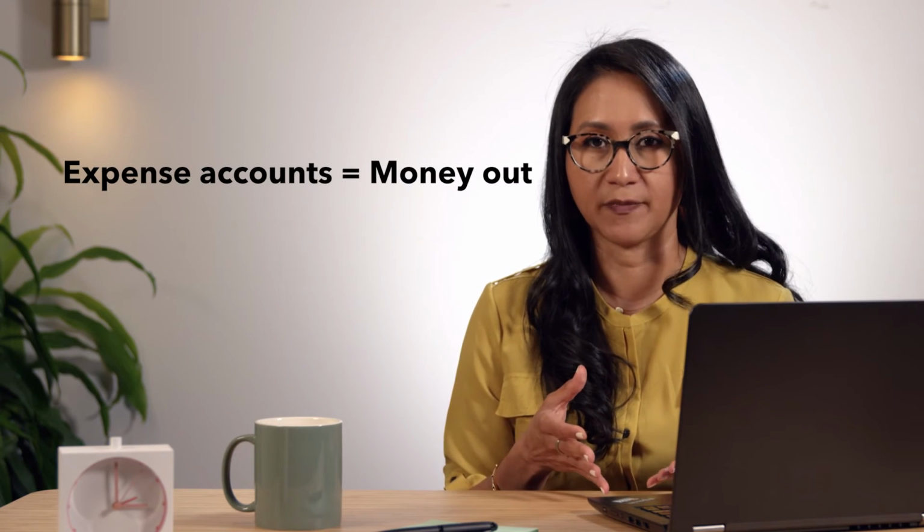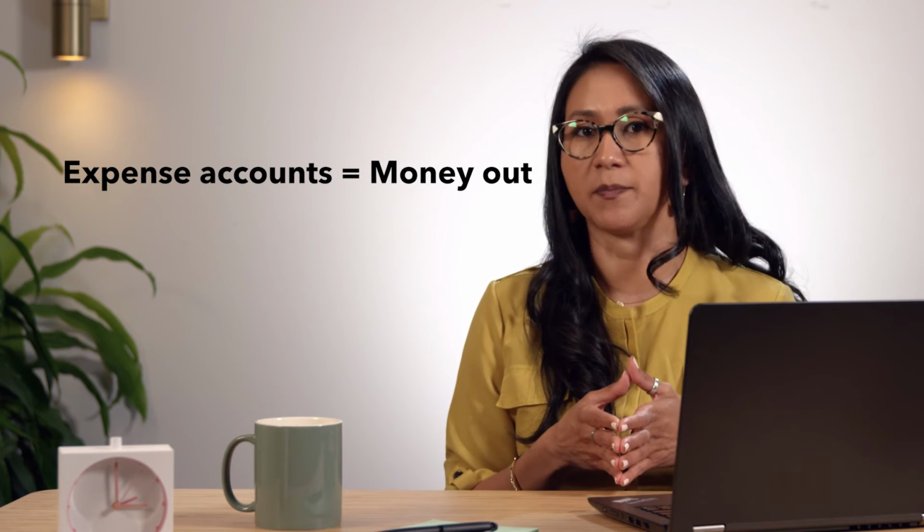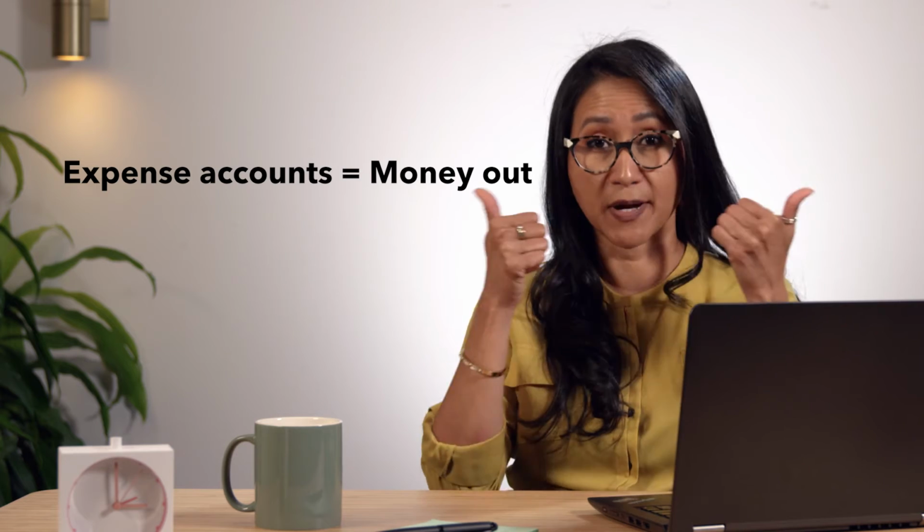And finally, let's talk about expense accounts. These accounts show the money that's being spent operating your business, or money out. When creating your expense accounts, consider subcategories. For instance, if you use multiple shippers to get your goods to your customers, looking into the details of each may help you identify potential savings, therefore generating profit for your business.